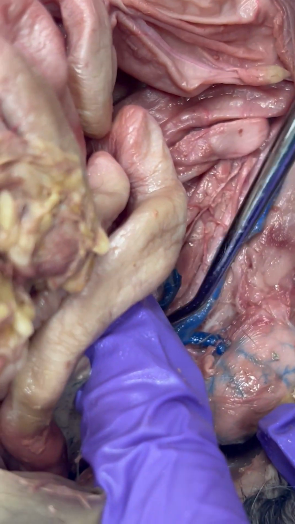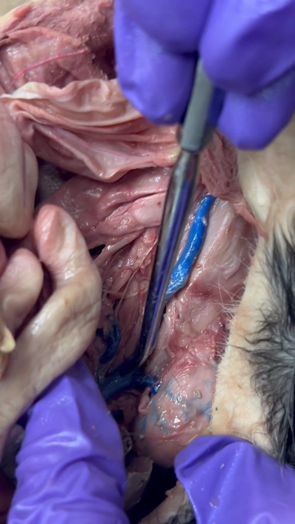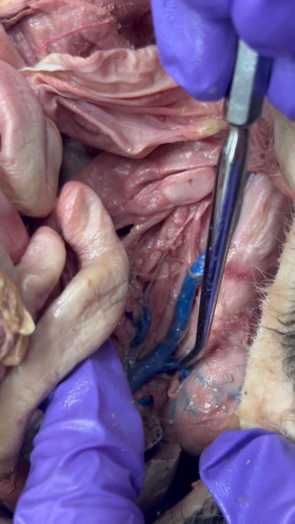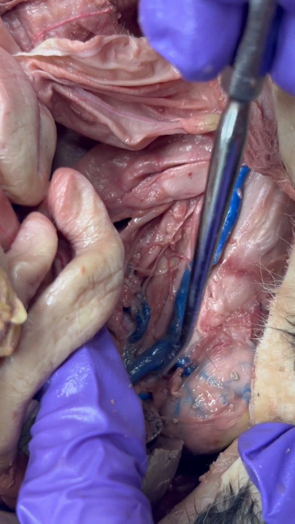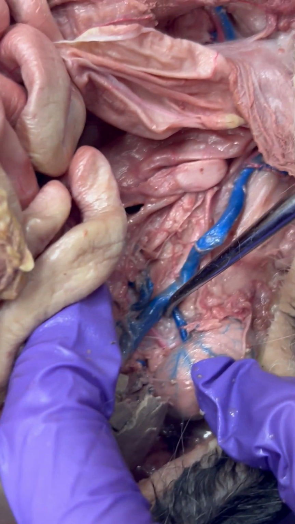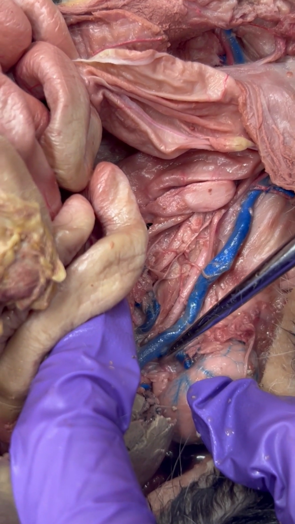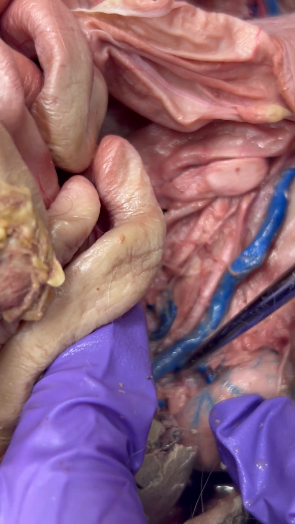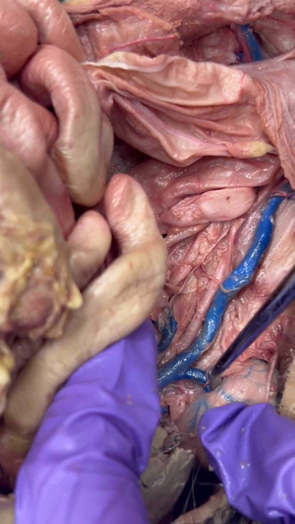So coming off of the post-cava, we have our renal vein. After the kidneys are filtering blood, it's going out through here. And we have the renal artery, which is coming off of the dorsal aorta and is bringing blood to the kidney. So renal artery, renal vein.